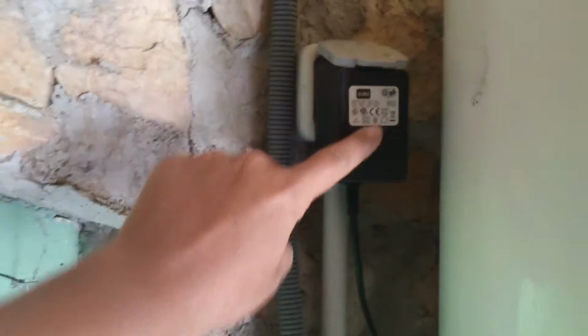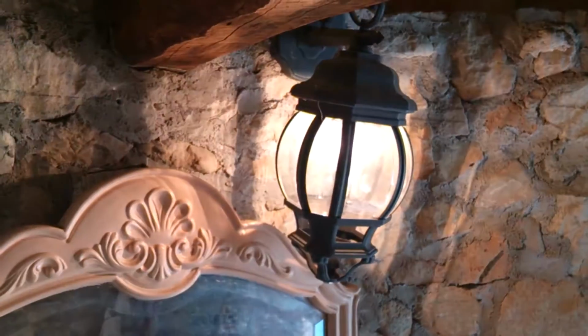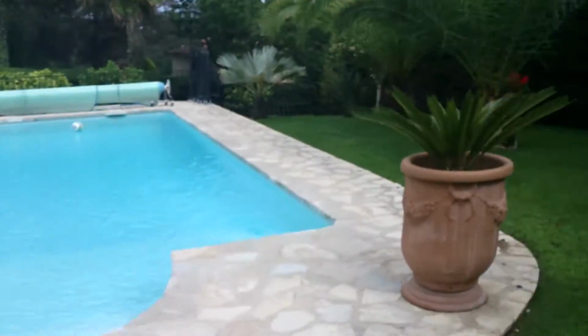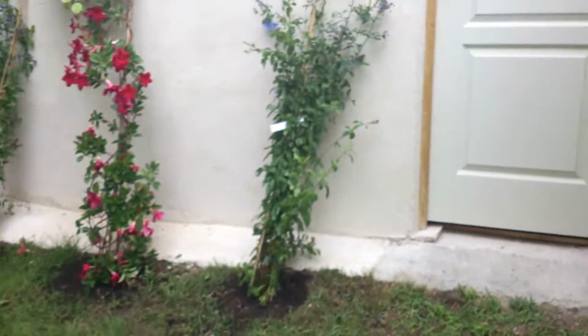The power for the irrigation unit is taken from this adapter here in the outside toilet, and it's taken from the same fuse as the lighting of the toilet. So coming back out to the unit, you'll find that the unit has power, but it's forgotten the date and time and all the settings.